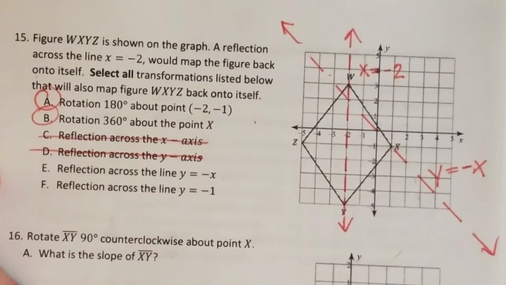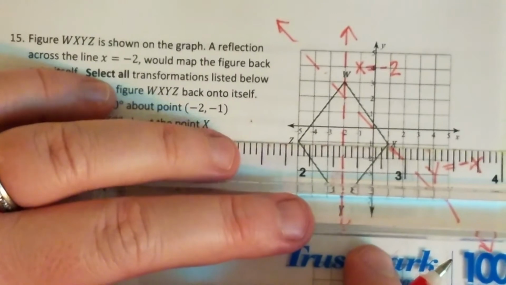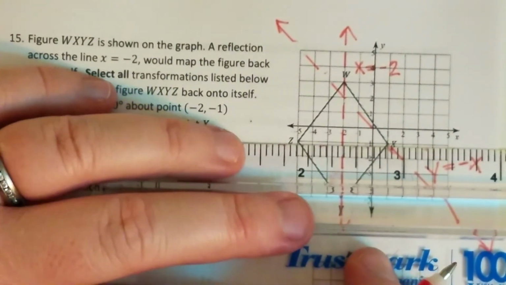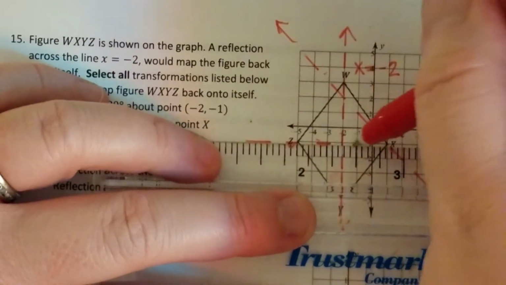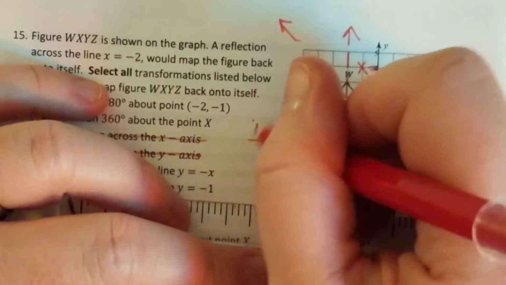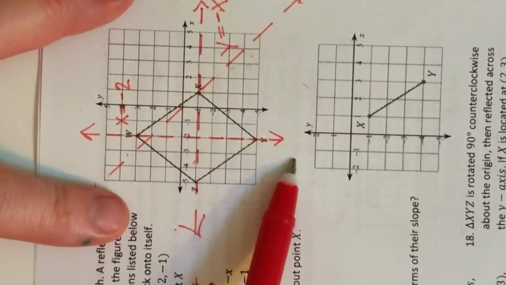And the last one to try is a reflection across the line y equals negative 1. So that's going to be a horizontal line that cuts right through y equals negative 1, or negative 1 on the y-axis, I should say. So if I go ahead and graph that line, and I rotate it, all right, I can see that that line is a line of symmetry for this figure.